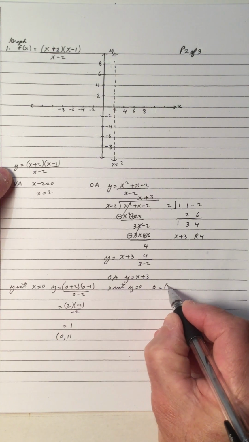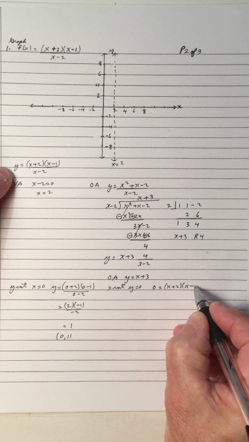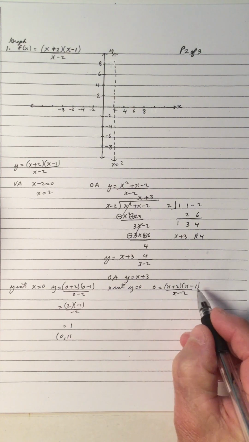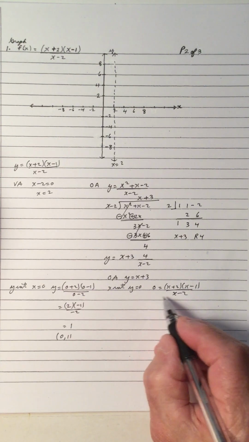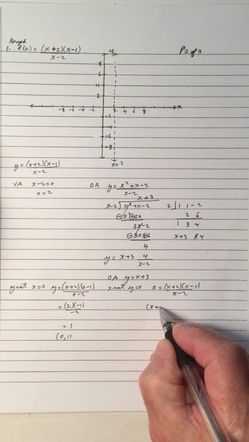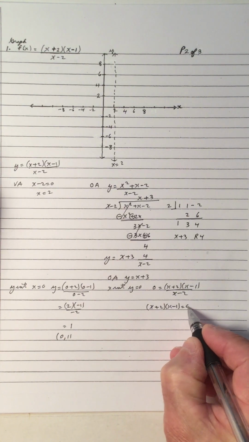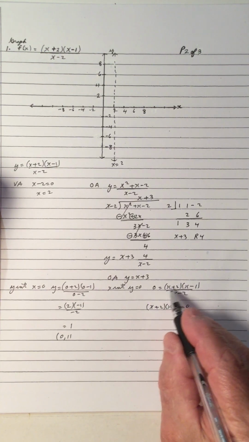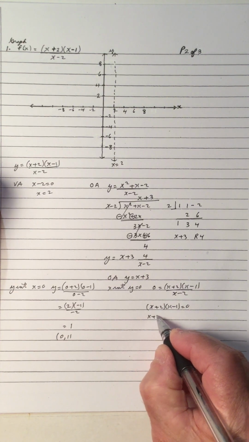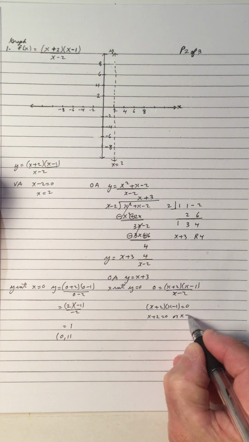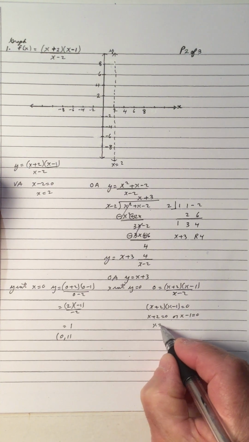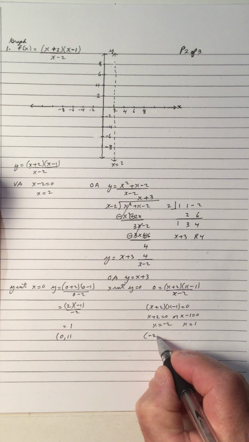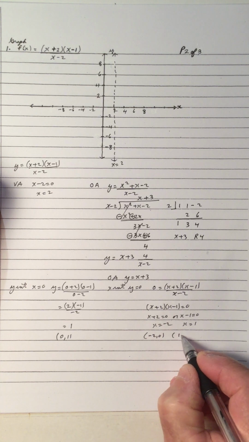So we got 0 equals (x plus 2)(x minus 1) all over (x minus 2). And again, two ways. We can put it over 1 and cross multiply, but eventually (x plus 2) times (x minus 1) is equal to 0, because if this fraction is equal to 0, the numerator is equal to 0. So x plus 2 equals 0, x minus 1 equals 0, x is equal to negative 2, x is equal to 1. So that means we have (negative 2, 0) and we have (1, 0).